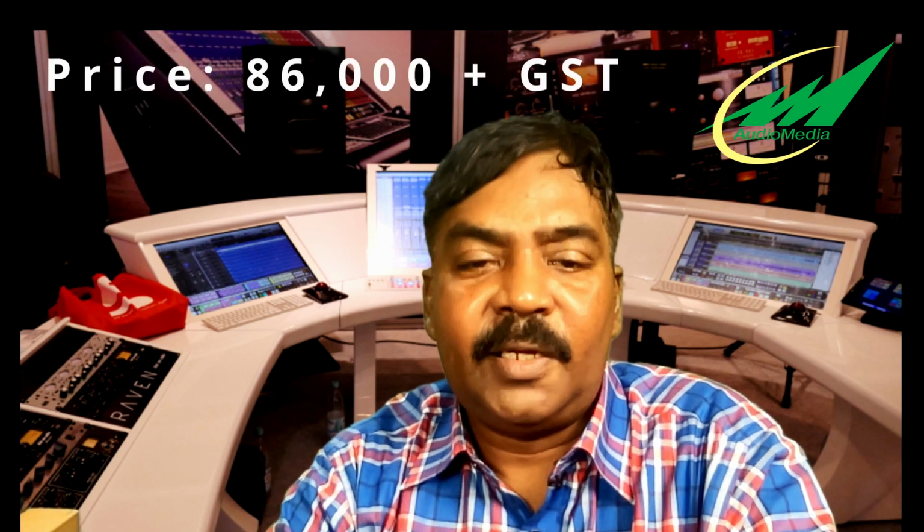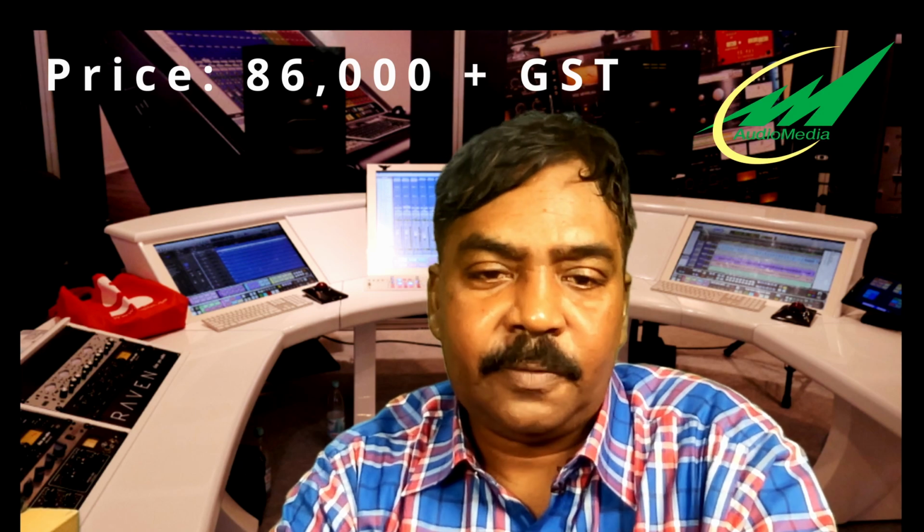Pro Tools interface supports include Carbon, Venue, and S6L. Any core audio or ASIO interface. Multi-channel mixing and stereo, surround, Dolby Atmos, and ambisonics. Advanced automation, advanced audio post-production toolset, complete production toolkit, Melodyne 5 essentials, inner circle rewards included only with the annual subscription, and expert plus support. The price of this version is 86,000 plus GST, which is approximately a lakh of rupees.